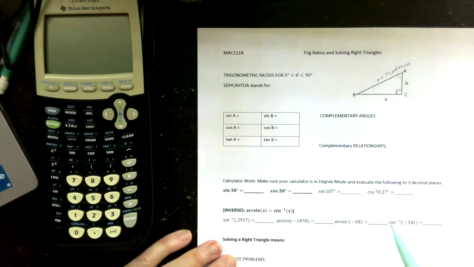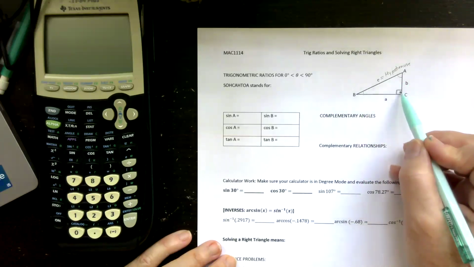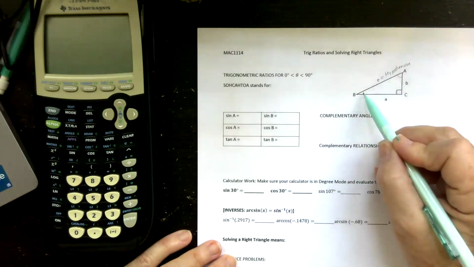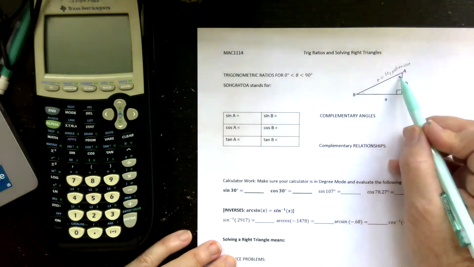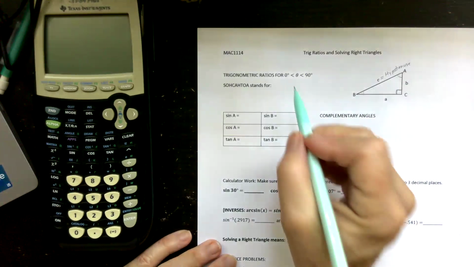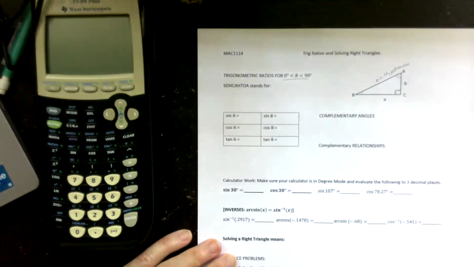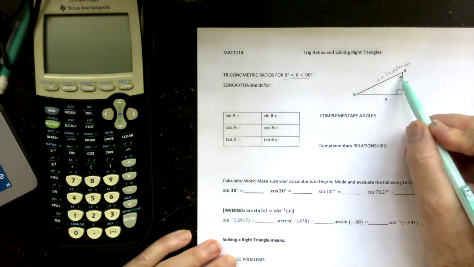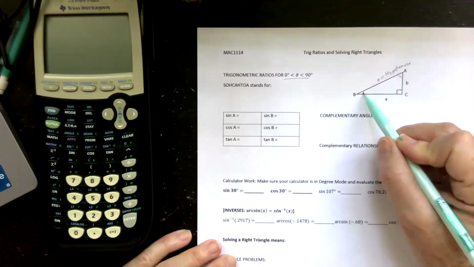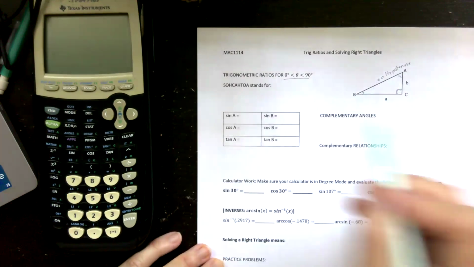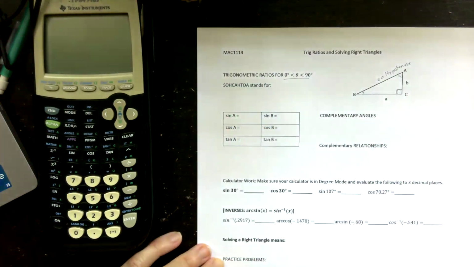Let's take note of something, though. If this is a right triangle and this is 90 degrees, there are only 90 degrees left between these two. So that means that A and B have to be acute angles. They have to be between 0 and 90 degrees. So that is important for us to take note of, because that is a condition for the trig ratios we're about to learn.